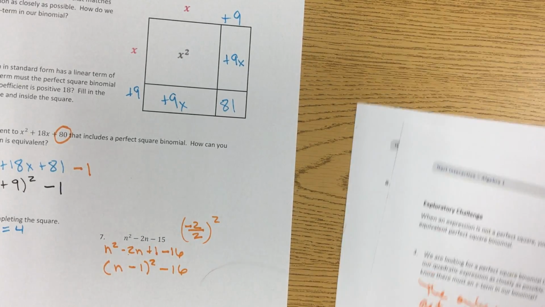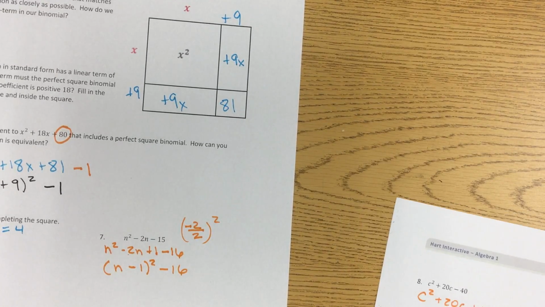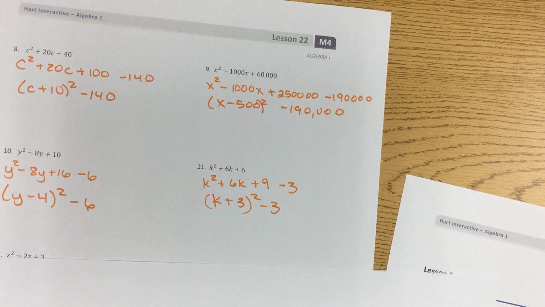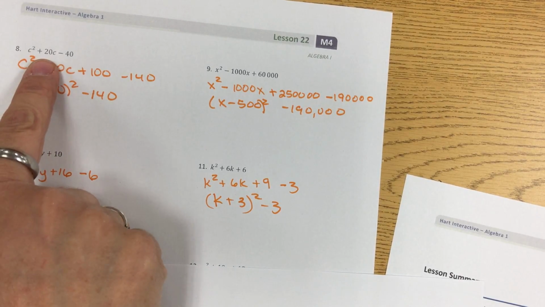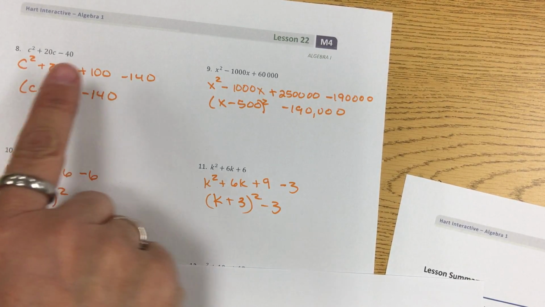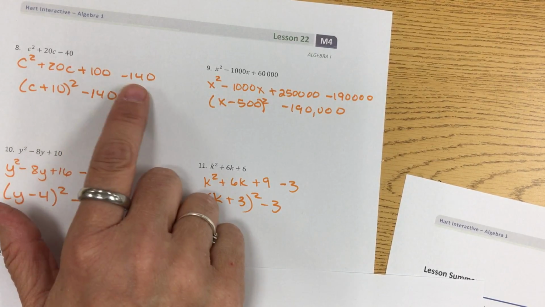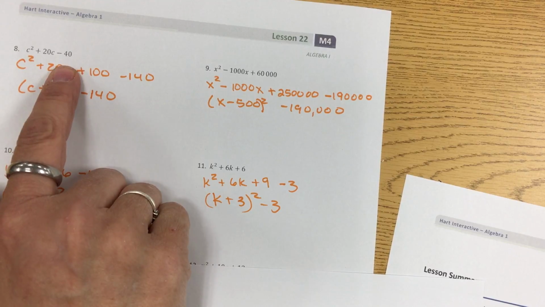So when you did 8 through 11, hopefully, I'm going to cover up the rest of my answers. Hopefully you got these answers. You took half of 20, which is 10, and 10 squared is 100. 100 minus 140 would get you that negative 40.